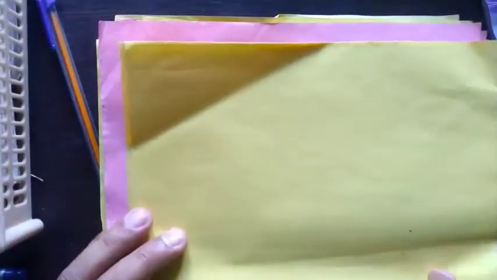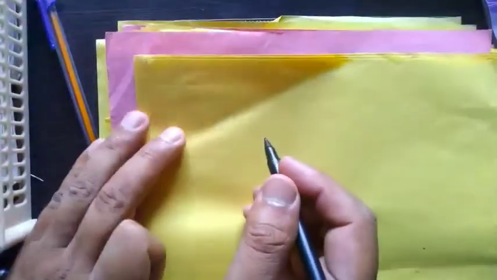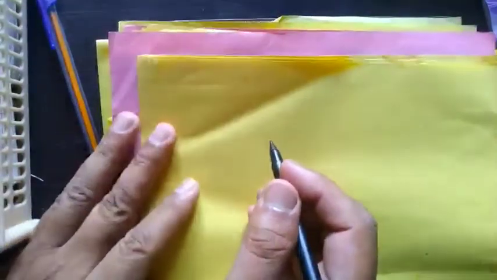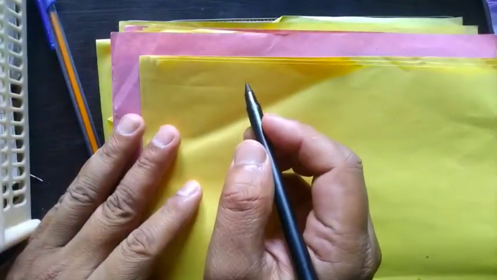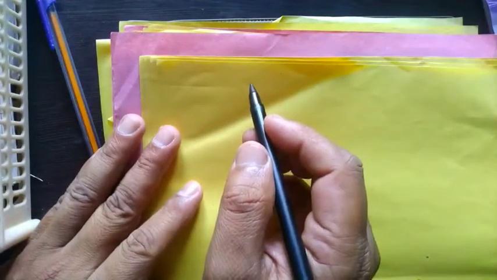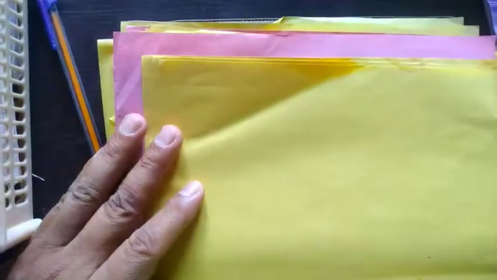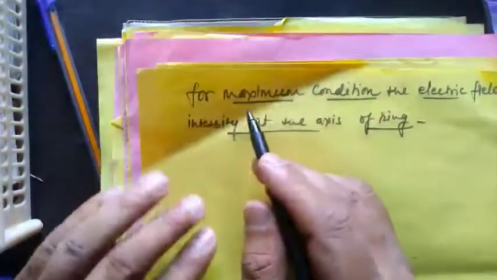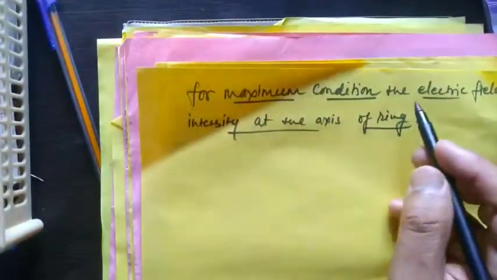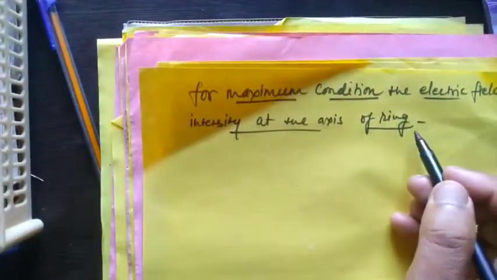Now the maximum condition for the electric field intensity at the axis of the ring. As is clear from the heading, we want the maximum electric field intensity at the axis of the ring.